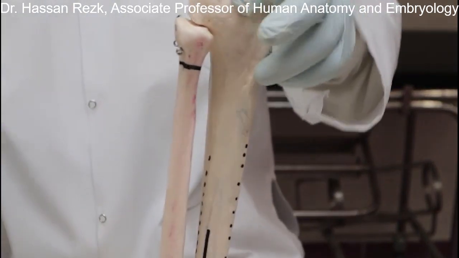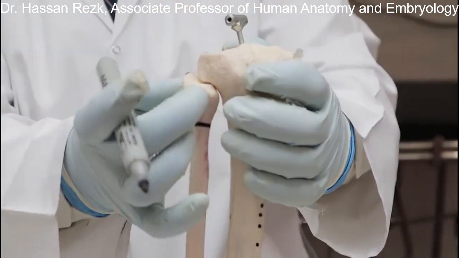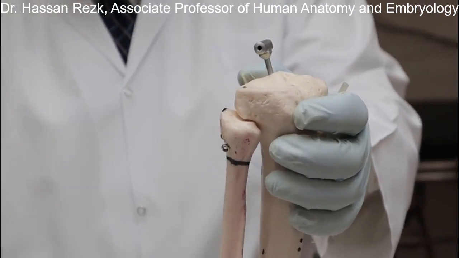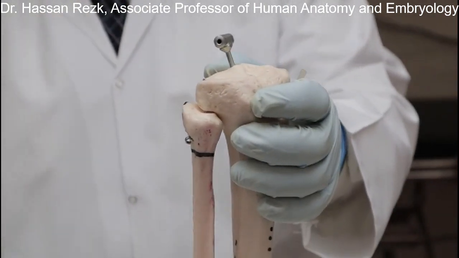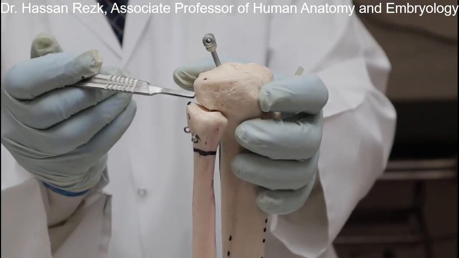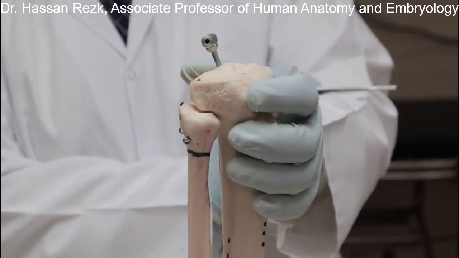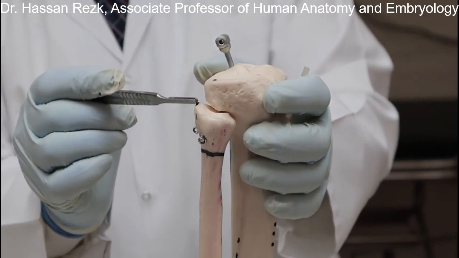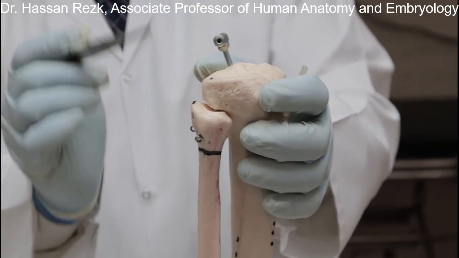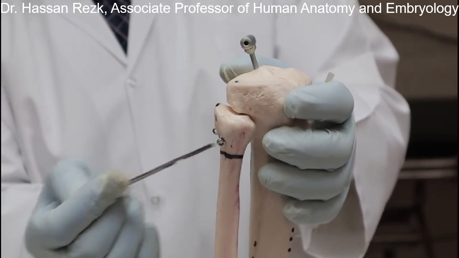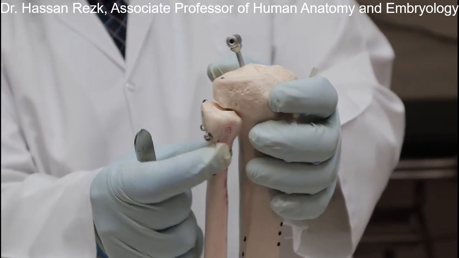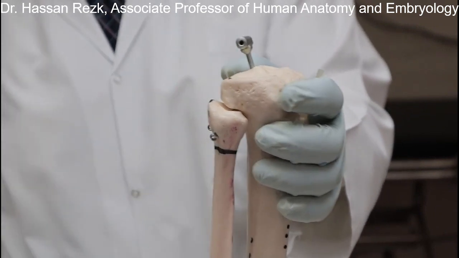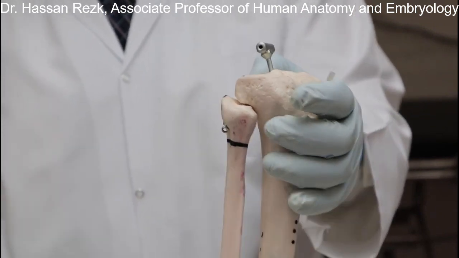the fibula. So again, the upper end has a head, and the head carries a facet. This facet is for articulation with the corresponding facet on the posterior surface of the lateral tibial condyle, and this small projection is known as the styloid process. Then we have the neck, which is a narrow constriction between the upper end and the shaft, which is the commonest site for fracture of the fibula.